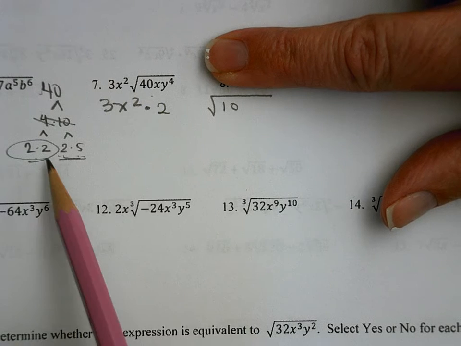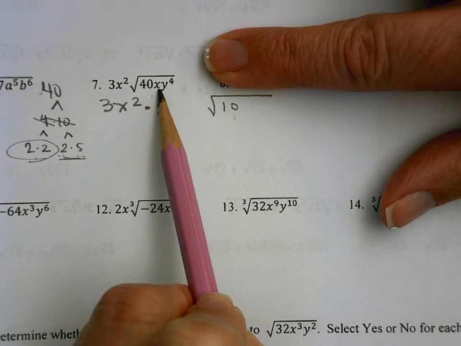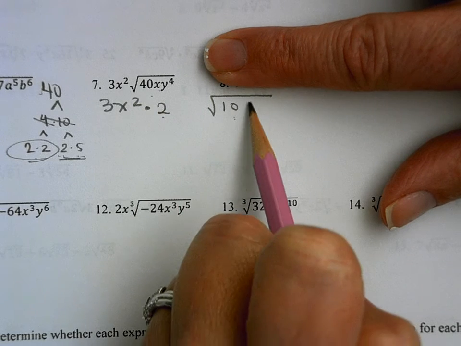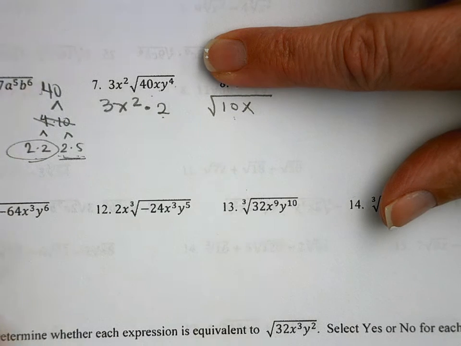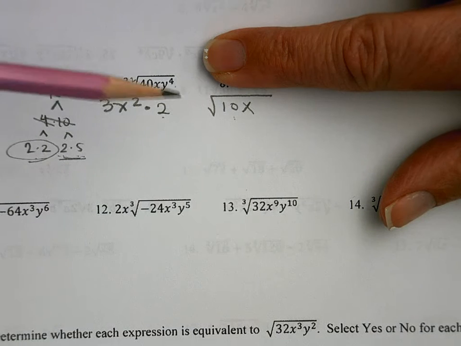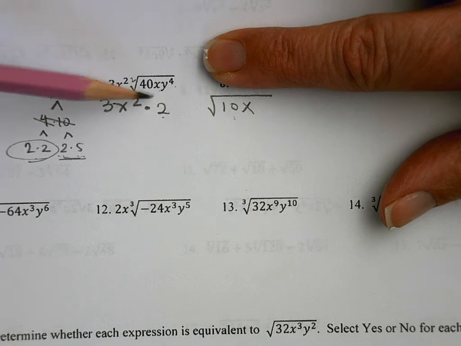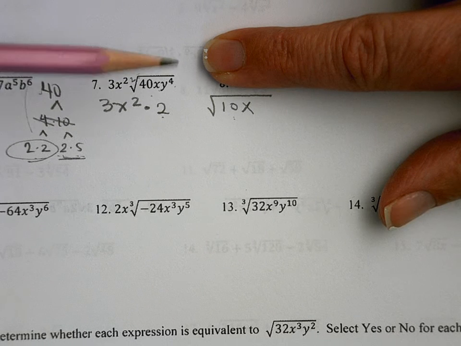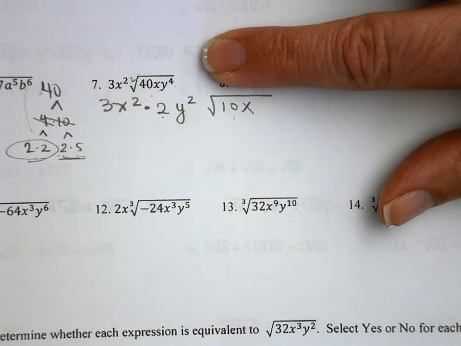So the 40 broke down to the 2 on the outside and 10 on the inside. Then x is a power, and 1 doesn't divide by 2, so it's going to stay here. For the y to the 4th, to reduce it, I divide by the index, right? The index here is an implied 2. To reduce a power, I divide by the index, but to do a number, like a coefficient, I need to do a factor tree. So 4 divided by 2 is 2, so that would be y squared.